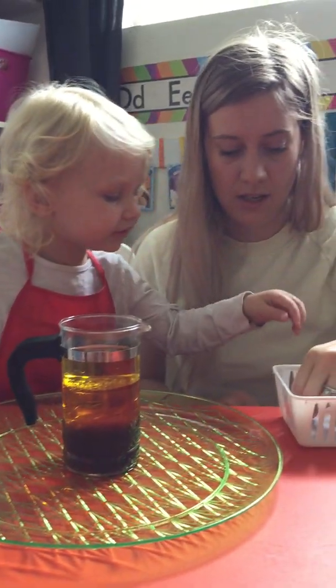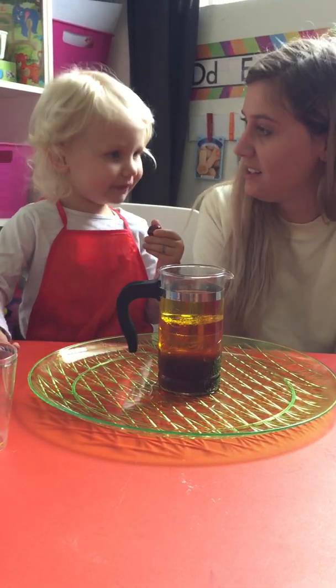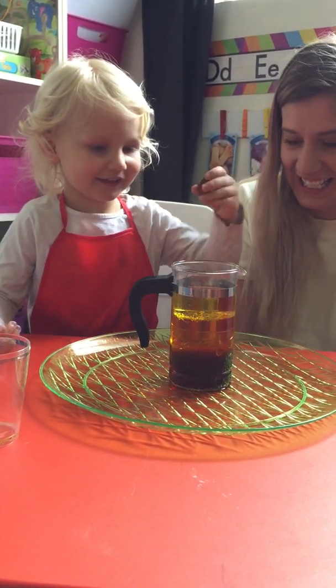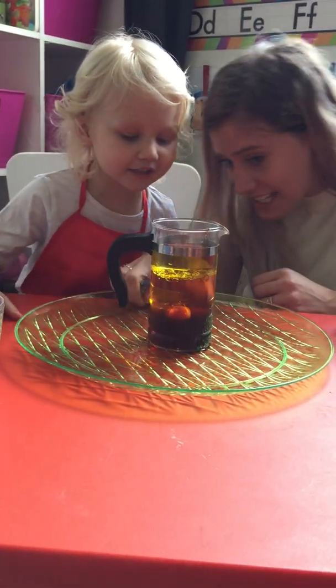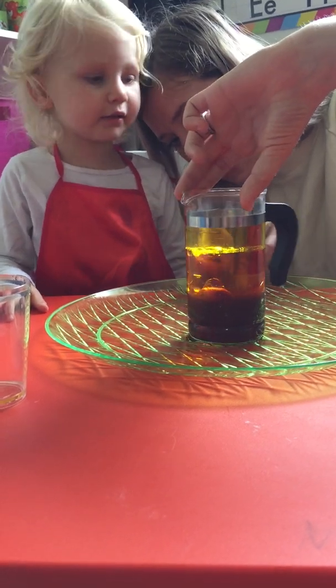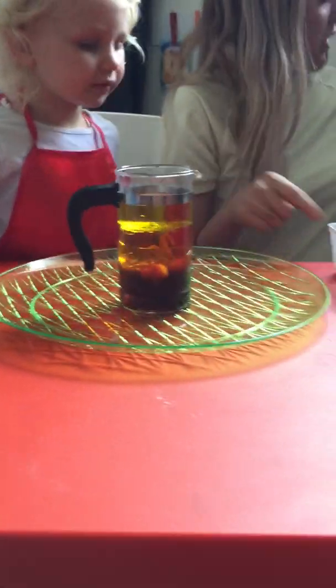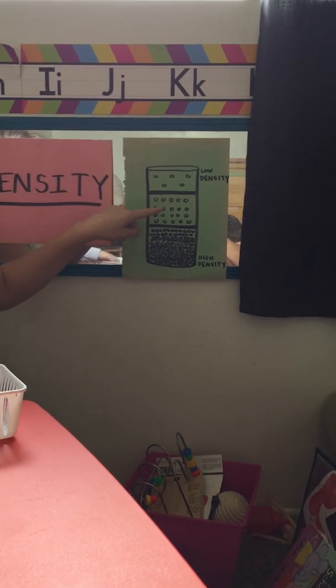The next one. Okay, what do you want to do next? The grape? Okay, so let's see if the grape is going to sink or float. Float? Okay, let's see. Oh, look. It's floating in the water. Okay, here, let's turn it around. You see it? It looks like it's floating in the water. It's kind of resting on the surface.